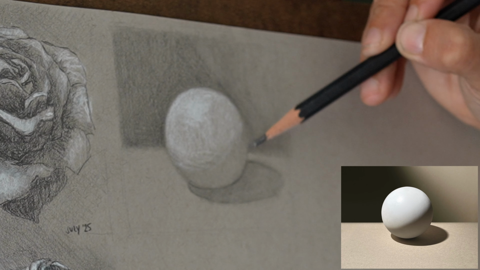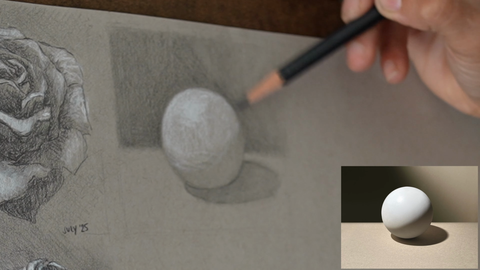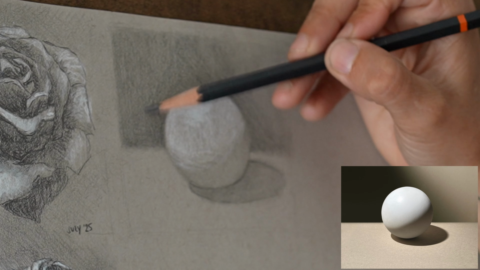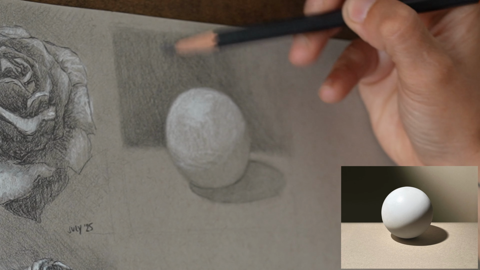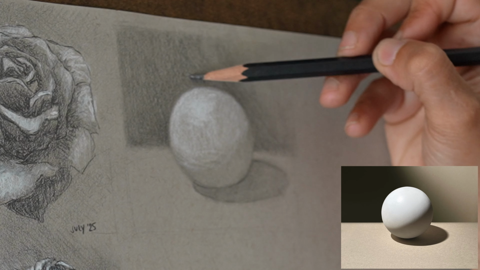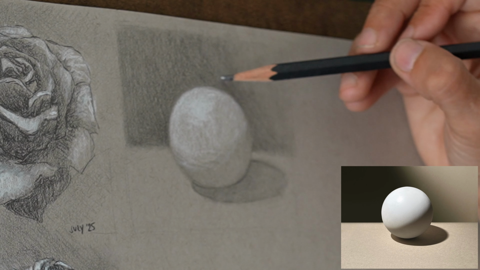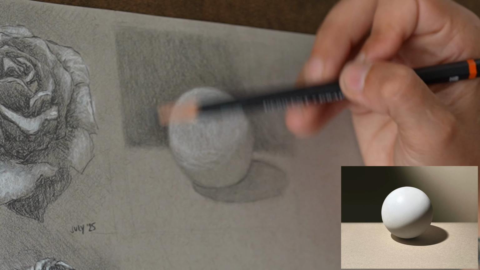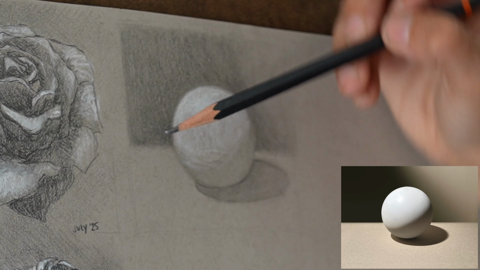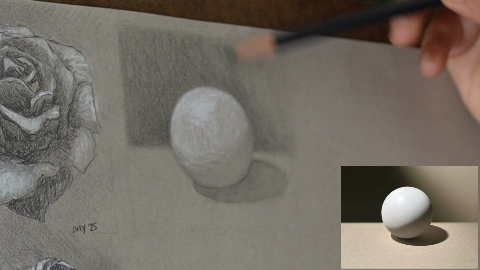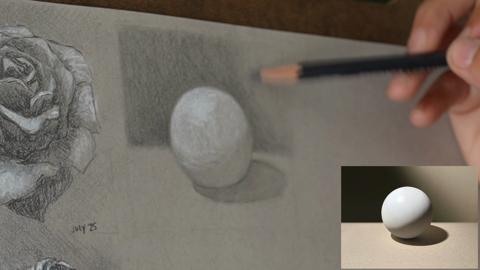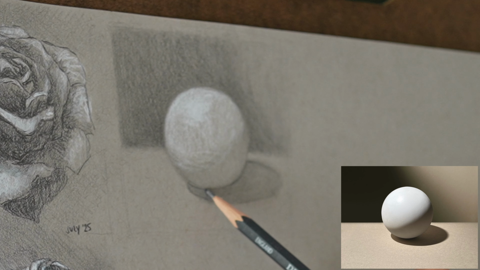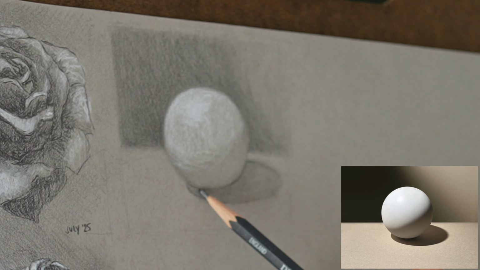So I try to do as much as I can with just the pencil, but obviously if we want that really soft look, we're gonna need to go to the blending stump. But do as much as you can with just the pencil, and you can do that by changing directions. So if I start this way, then go this way, go diagonal, and you can kind of build up softness that way.